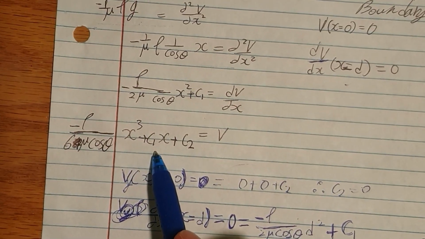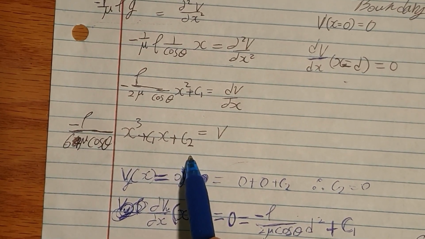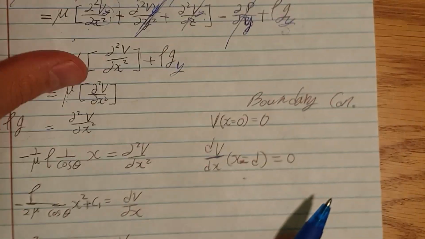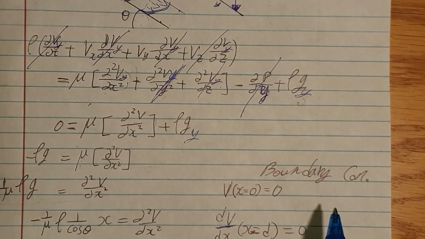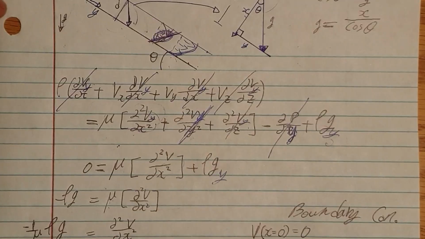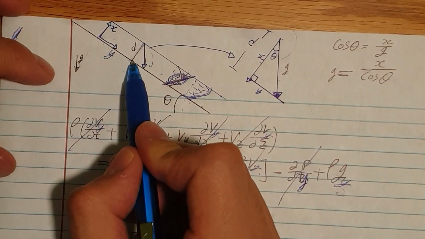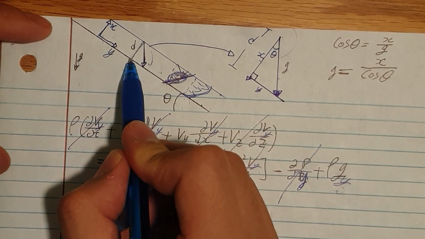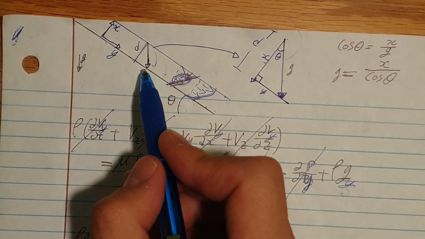Now we have to figure out what C1 and C2 are using two boundary conditions. One boundary condition is that when x is equal to 0, the velocity is equal to 0 because it's right at the surface.